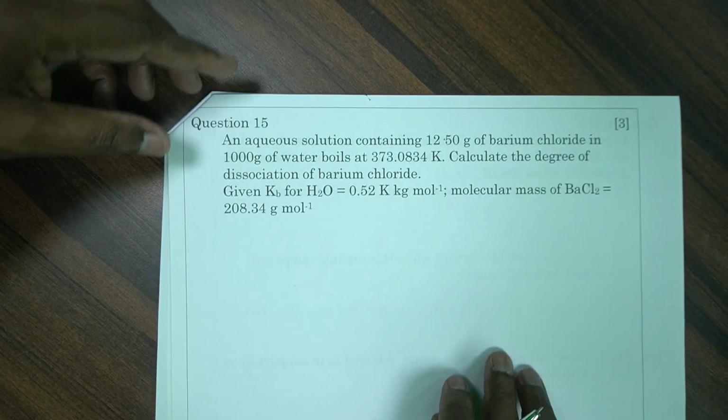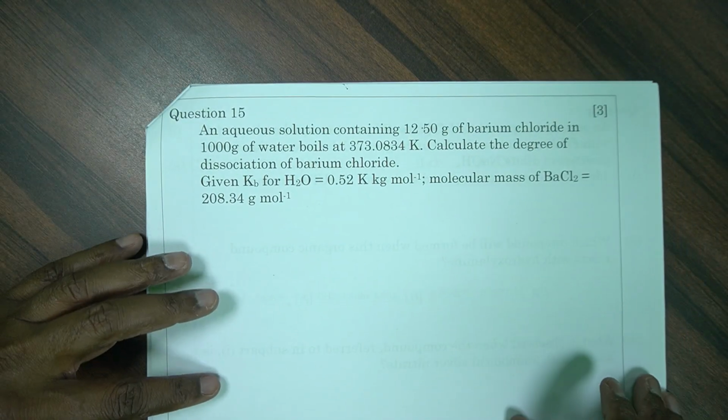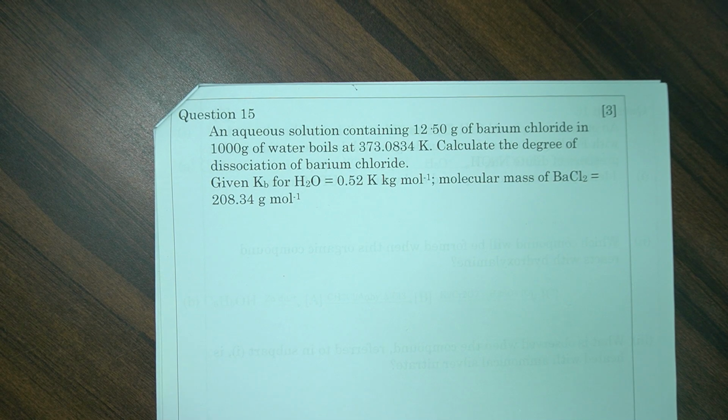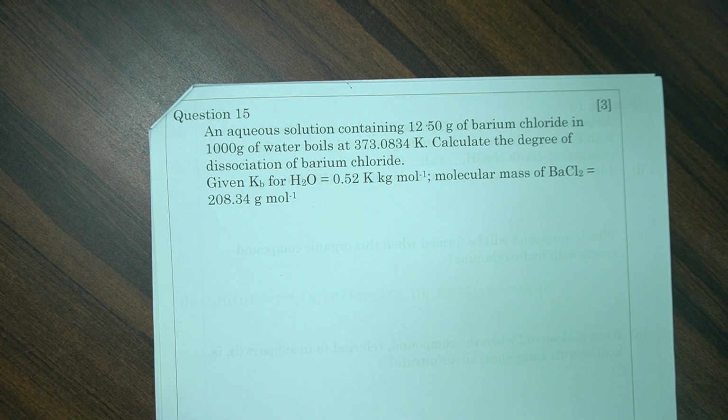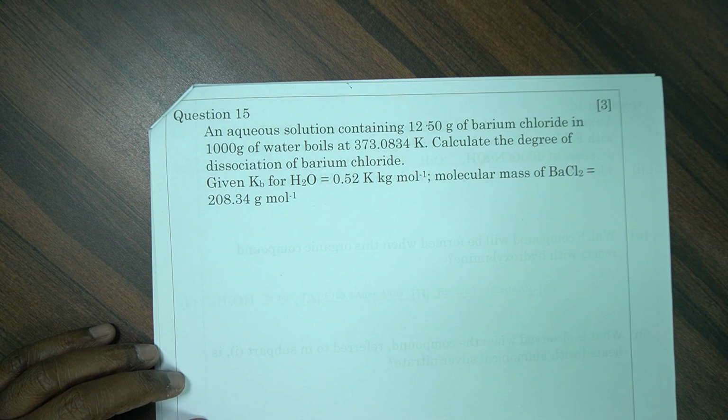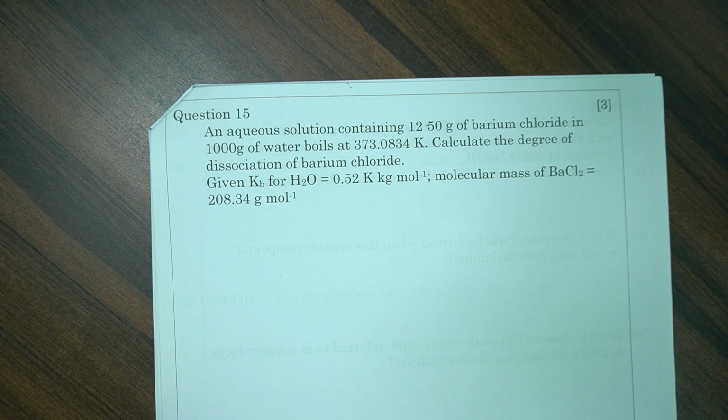Going to the 15th question. An aqueous solution containing 12.5 grams of barium chloride in 1000 grams of water boils at 373.0834 K. Calculate the degree of dissociation of barium chloride. Okay, Kb for water is given. Molecular mass of barium chloride is also given. So let's see what happens here.